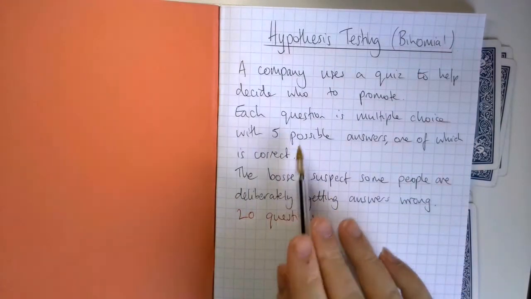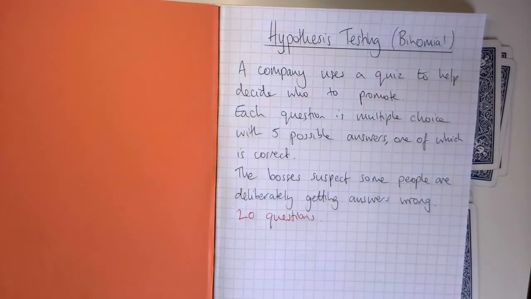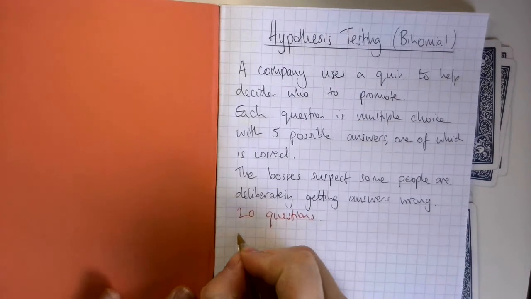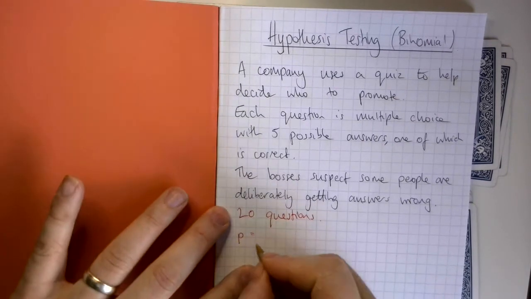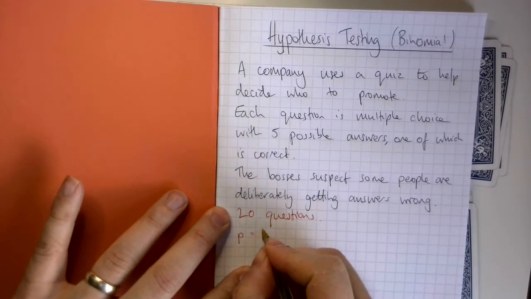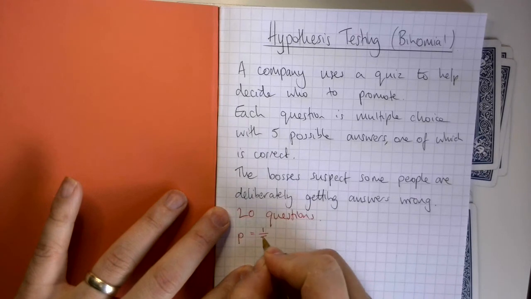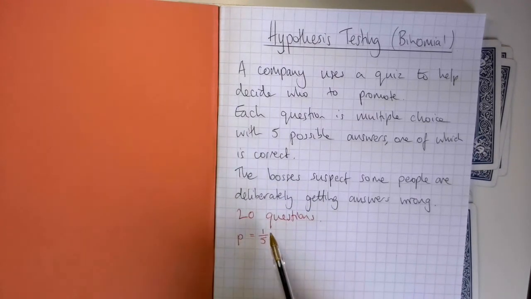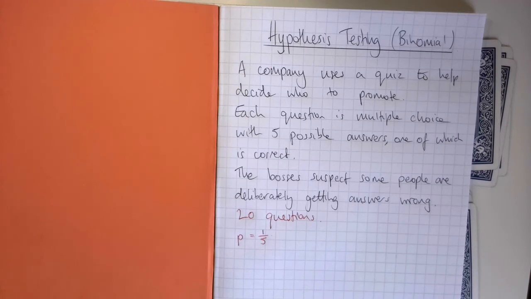If there are 5 possible answers, then the probability of guessing correctly is 1/5. And so you would expect a fifth of 20, so that's 4. You'd expect somebody to get 4 right just by chance.